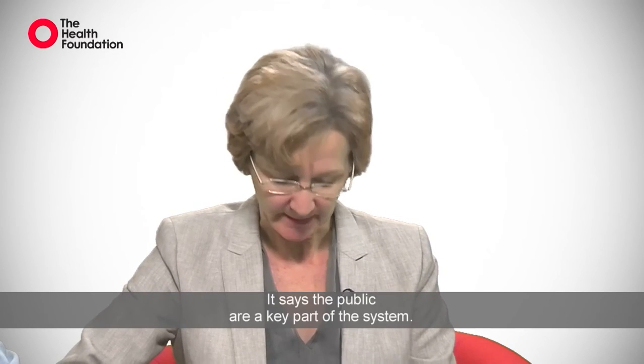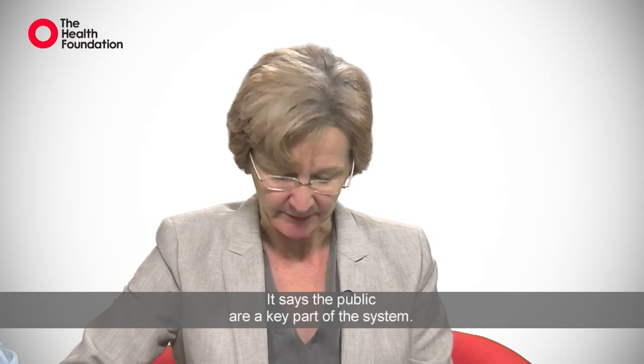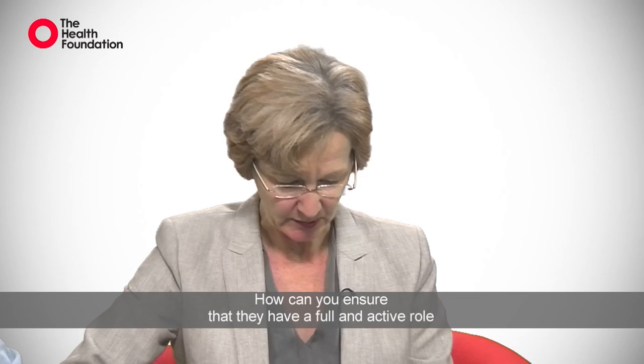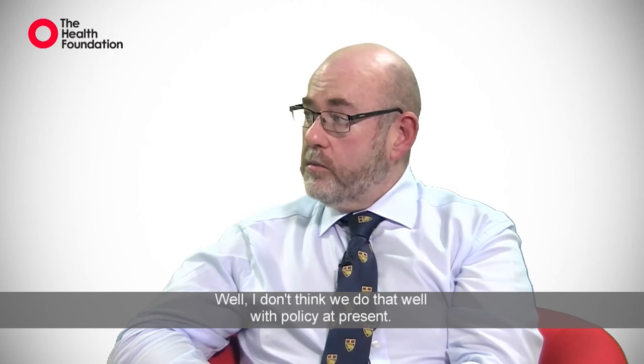This is an interesting one. It says the public are a key part of the system. How can you ensure that they have a full and active role as equal participants? Well, I don't think we do that well as policy at present. So, how well do we engage patients, public?